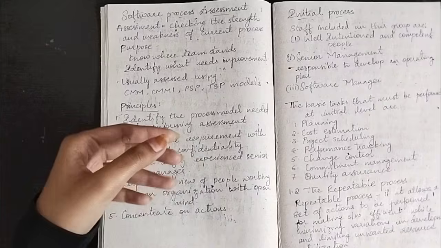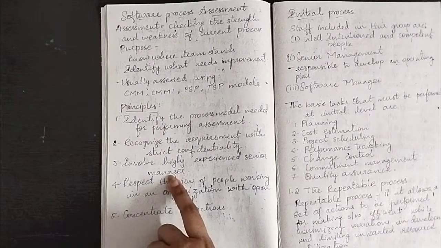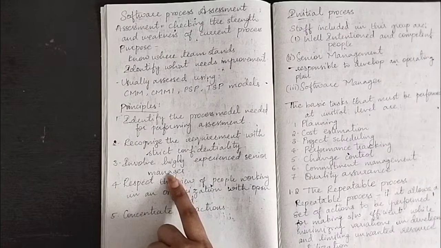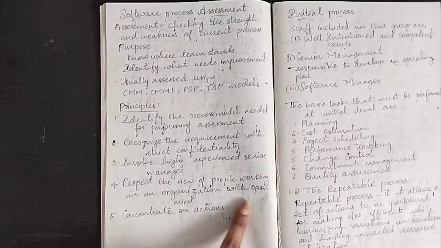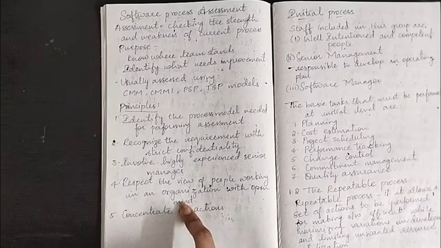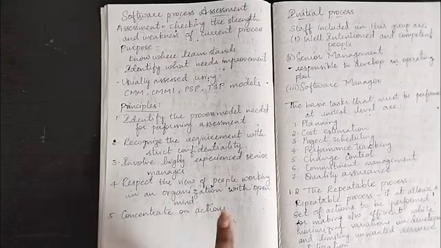To assess any project, you have to involve senior people, so that they will use their experience and tell whatever faults are there in the project. Next, respect the view of people working in the organization with an open mind. Whoever is working in that team, we need to respect them, so that their views can also be considered. Concentrate on actions.